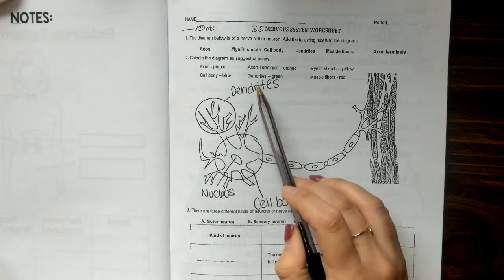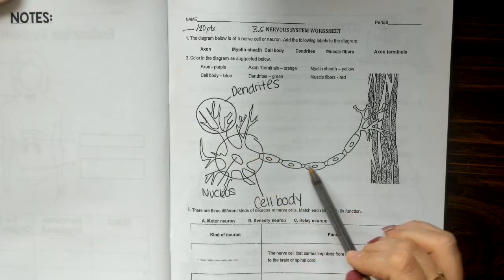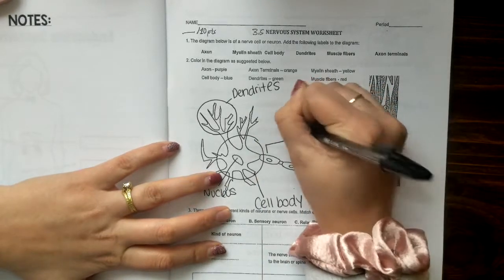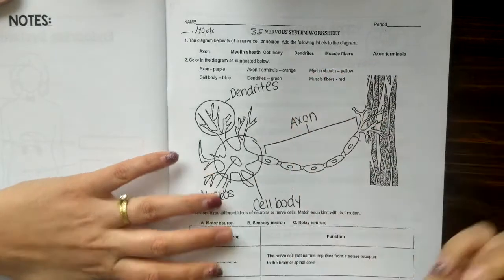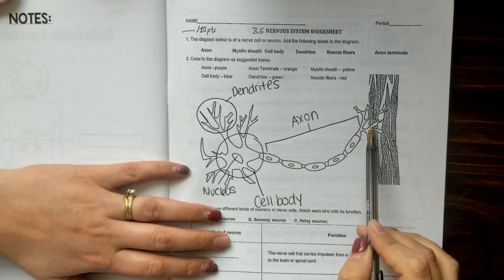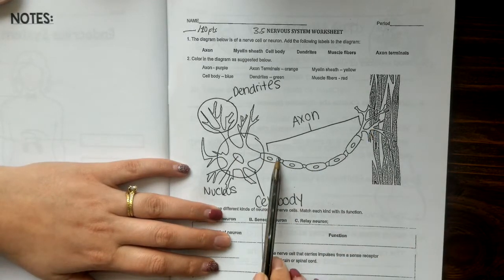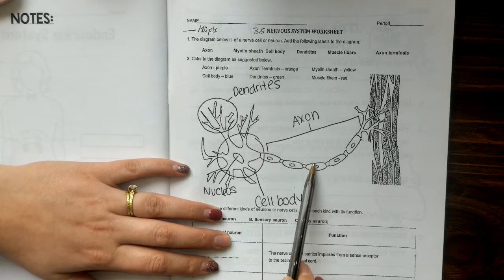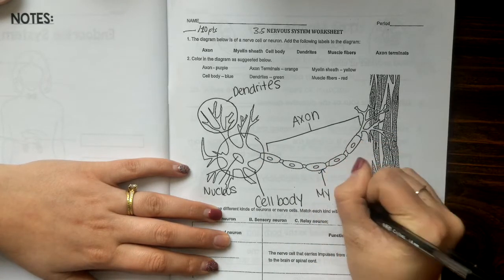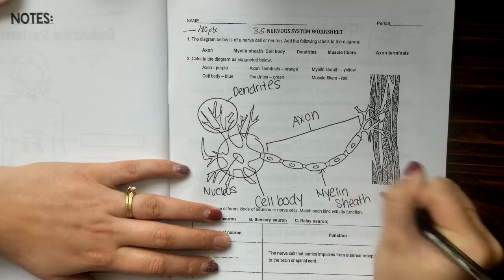So from the dendrites, we're going to go to the cell body, and then that electrical message is going to be sent through the axon. So this whole part right here is called the axon. And this is responsible for carrying that message all the way through. Okay, kind of like a highway, it carries it all the way through. And then you'll notice that there are these little capsule looking things. That's called the myelin sheath.